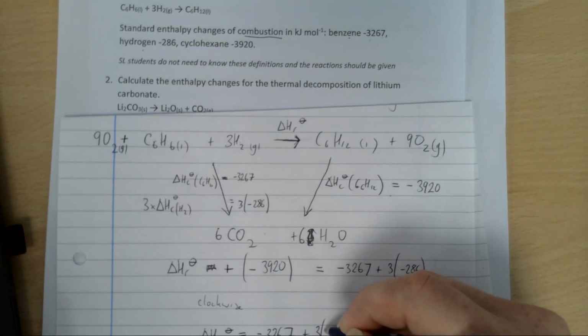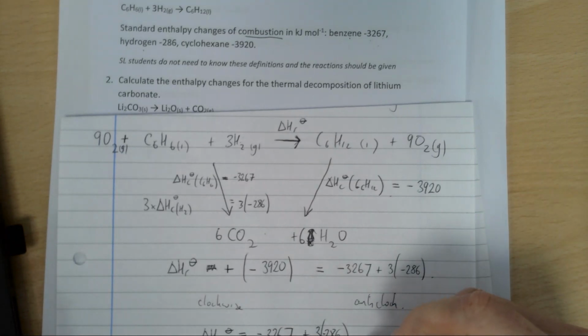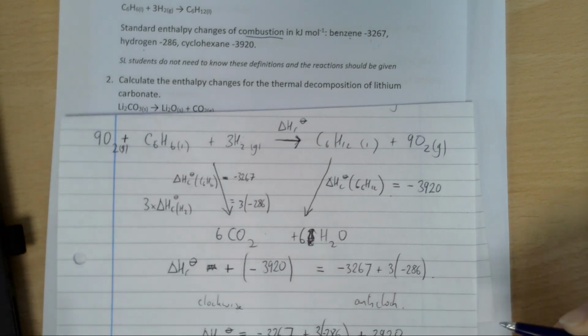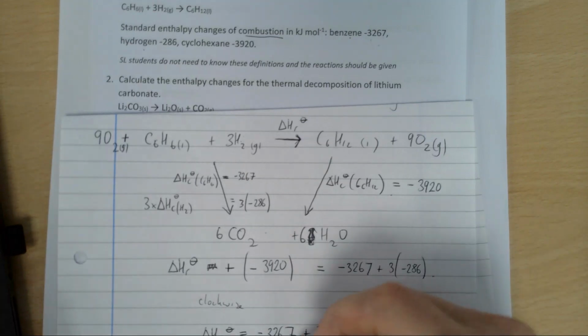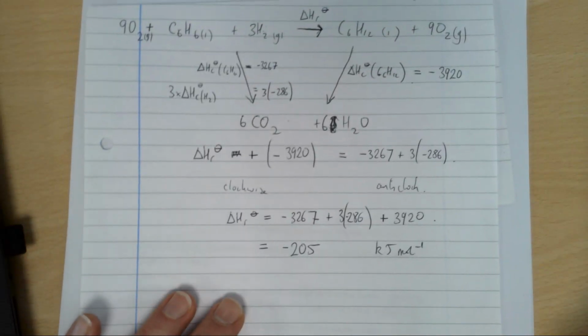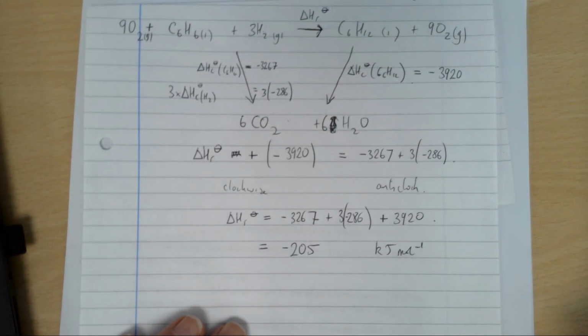Add 3 lots of minus 286, and then it's take away minus 3920, so I'm just going to write plus 3920. Hopefully someone will give me a value in kilojoules per mole for that, please. Can someone please check that? So I've got 2 versions of that, and we get at least one of them. Hopefully that's right. Yeah, same. So we're getting minus 205. The method's certainly right, even if we slip up on the numbers there.